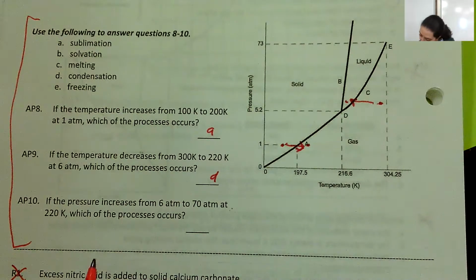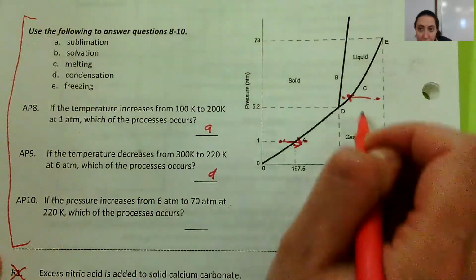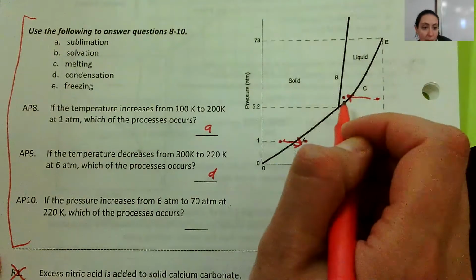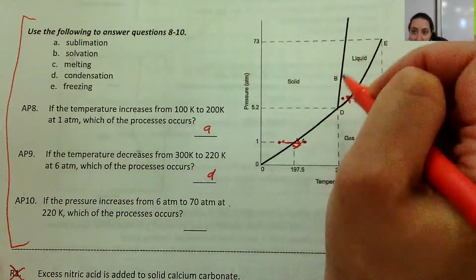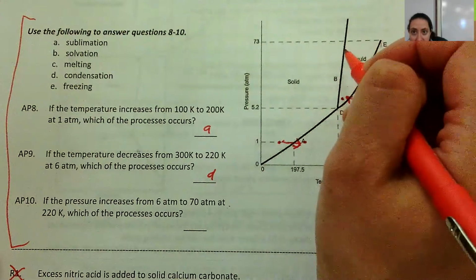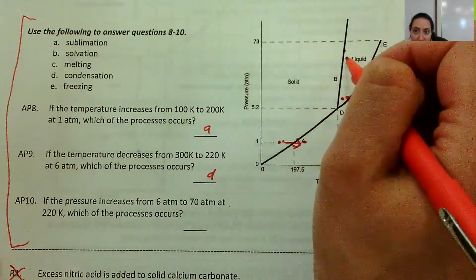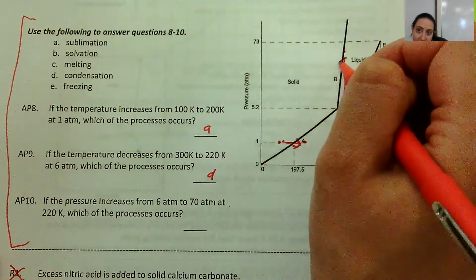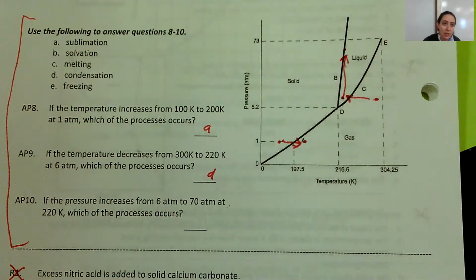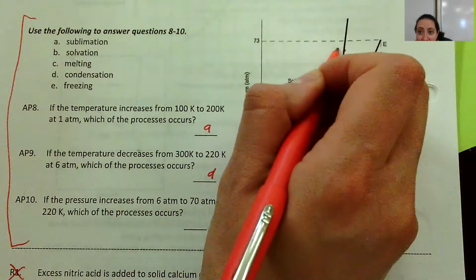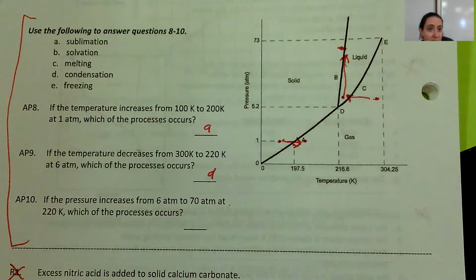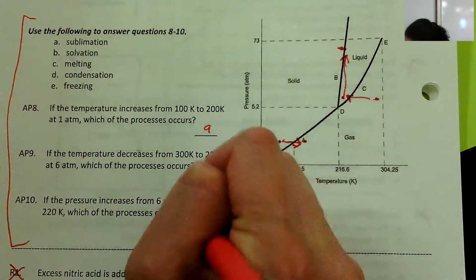And then finally, if the pressure increases from 6 atmospheres to 70 at 220 K. Okay, so 220 K is here. We're starting at about 6, which we agreed was here, up to 70, which is like maybe right about here, something like that. It looks like maybe we're going from a liquid to a solid. That maybe 70 is right about here, just over the line. So that looks like freezing to me.